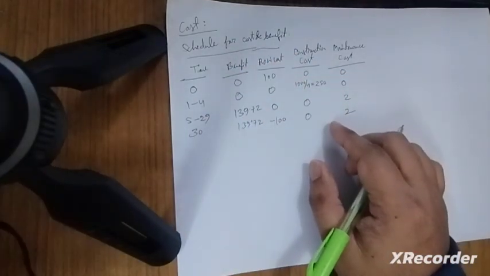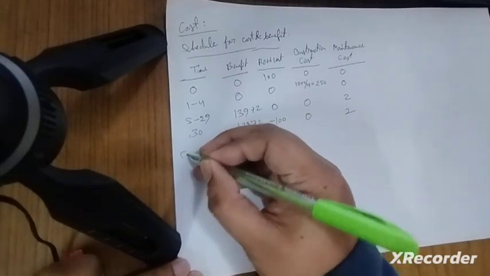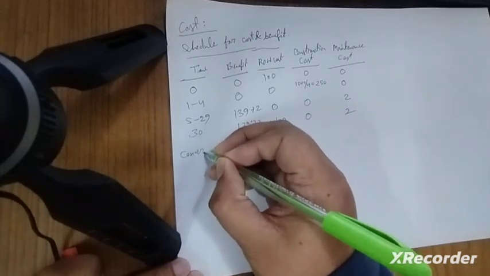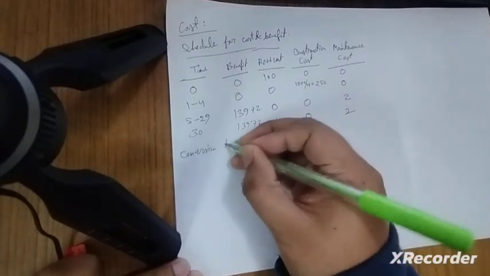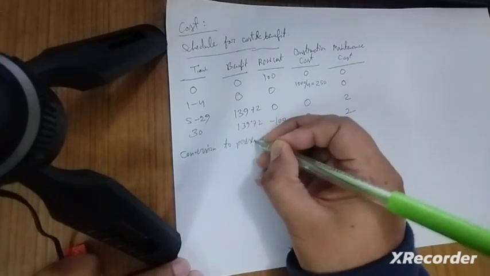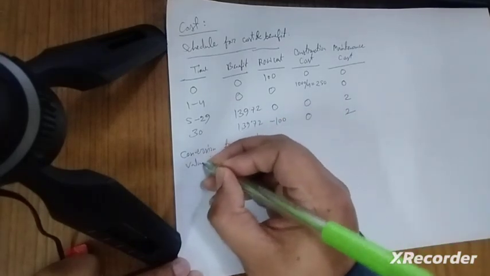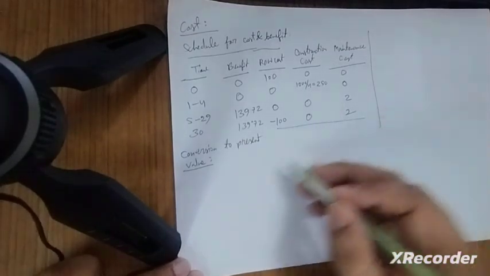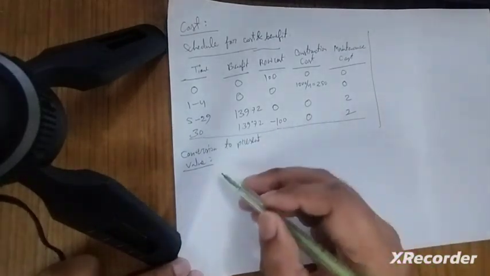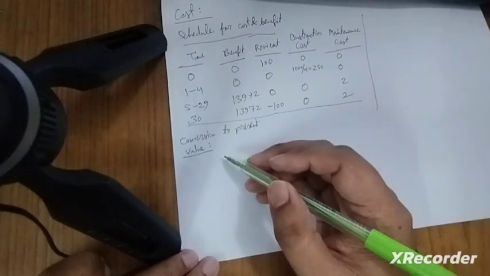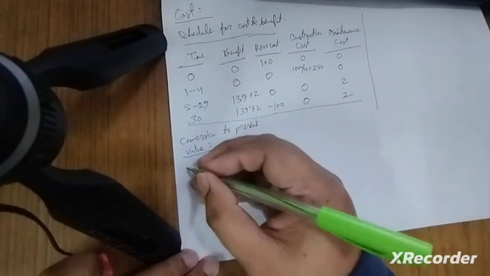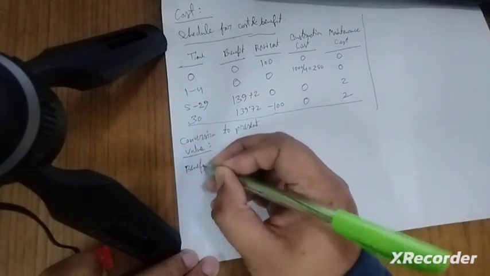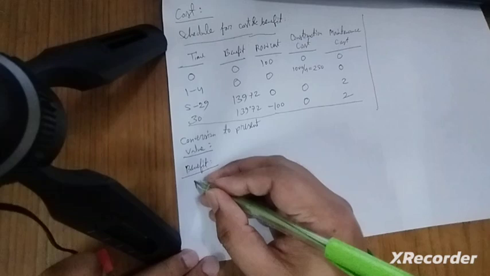Now we have to convert it to present value. We have to convert all these costs to present value. Firstly, convert our benefit.